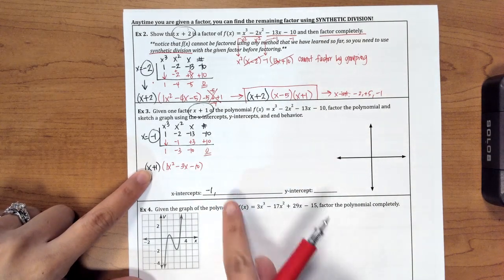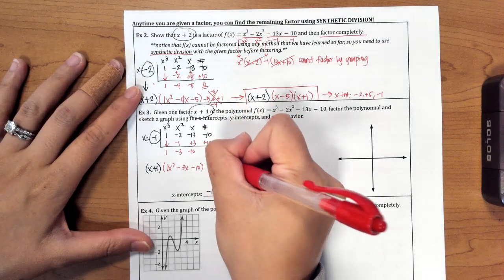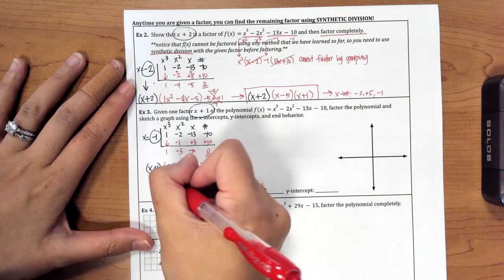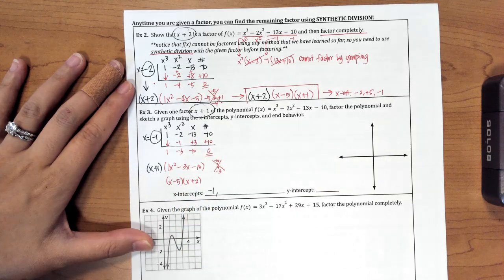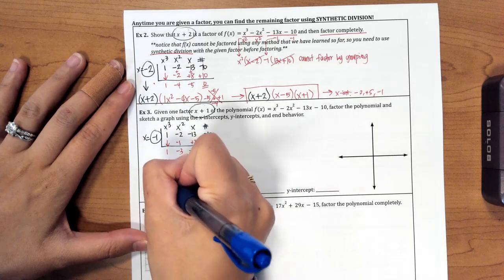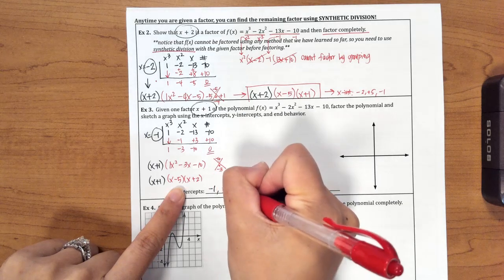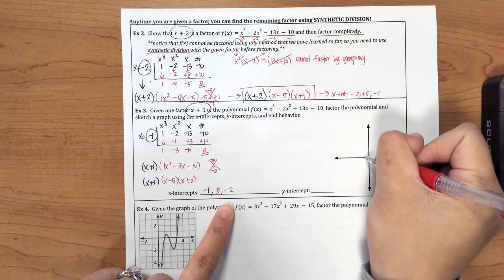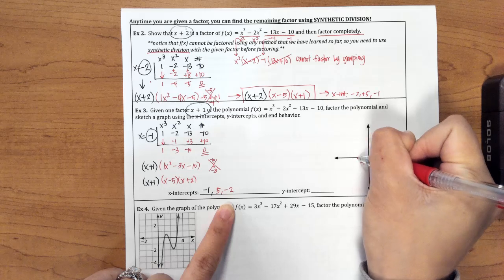Okay, the question is, what are my other two x-intercepts? So now I'm going to do my x method, what multiplies to -10 and adds to -3. That'll be x minus 5, x plus 2, and then here will be x plus 1, bringing it down. So now that I'm completely factored, I know my x-intercepts are going to be also 5 and -2. So now let's sketch this, and we'll put our x-intercepts at -1 on the graph, 5 on the graph, and -2 on the graph. Okay?